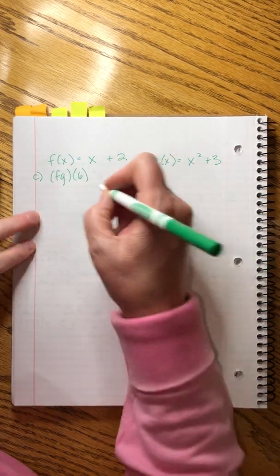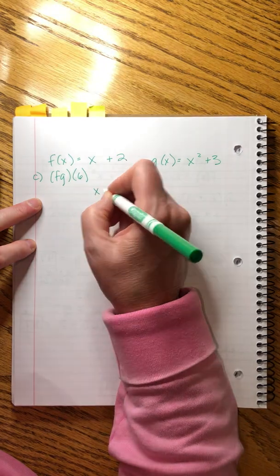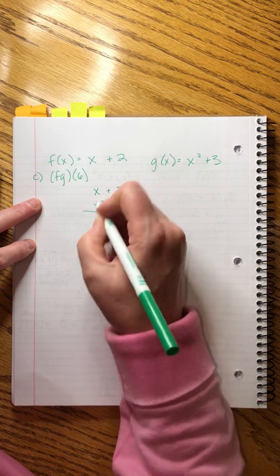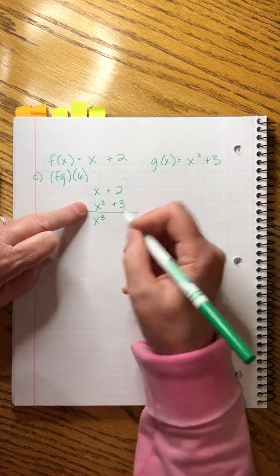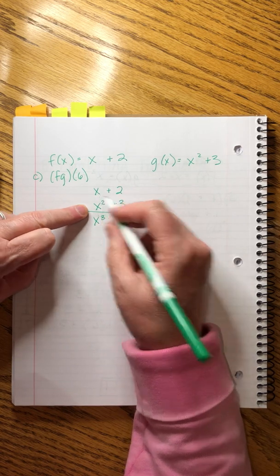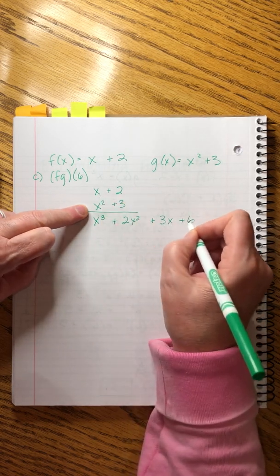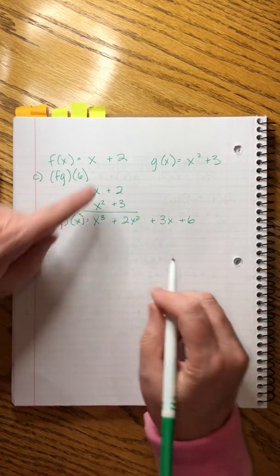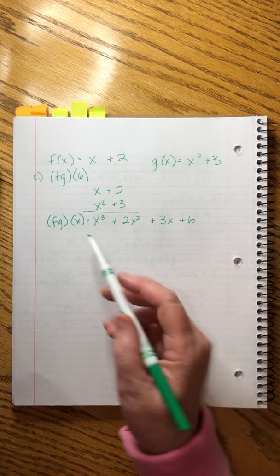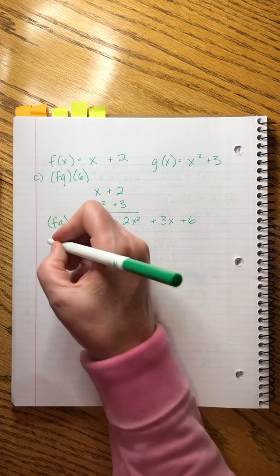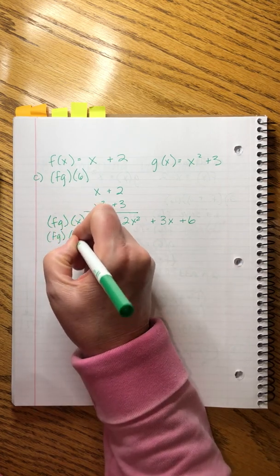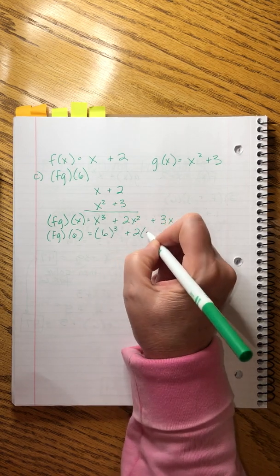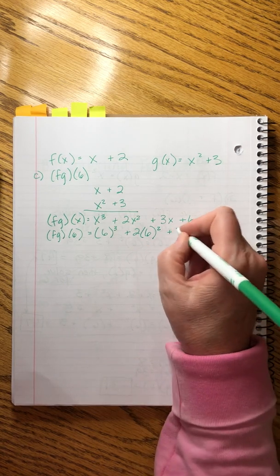So what we're going to do is we're going to take the f value, x plus 2, and we're going to multiply it by this one, x squared plus 3. So now we're doing the multiplication dance: x cubed plus 2x squared plus 3x plus 6. This is what we call the f times g of x. We literally multiplied together the two functions and got this new boy. Now we're ready to plug in our 6. And again, for every place where there's an x, we put in a 6.